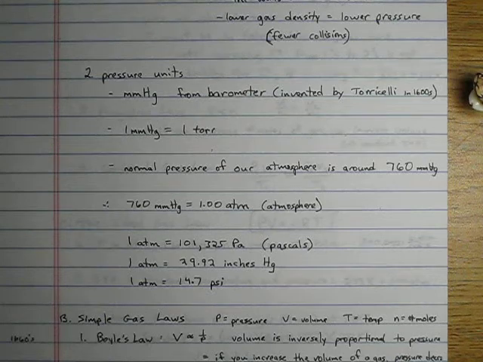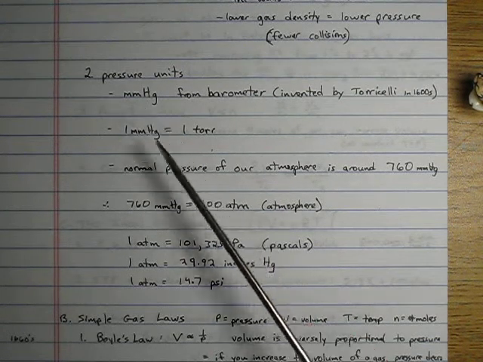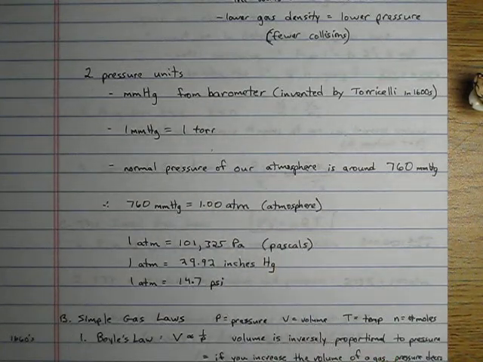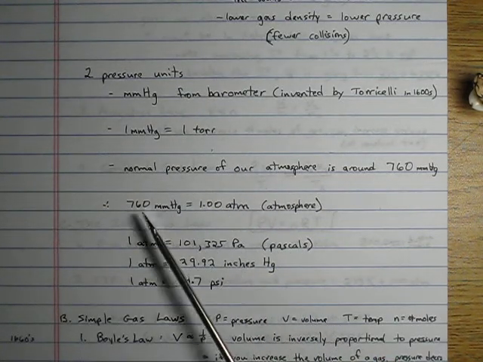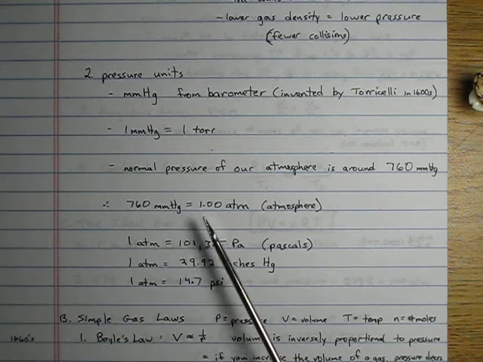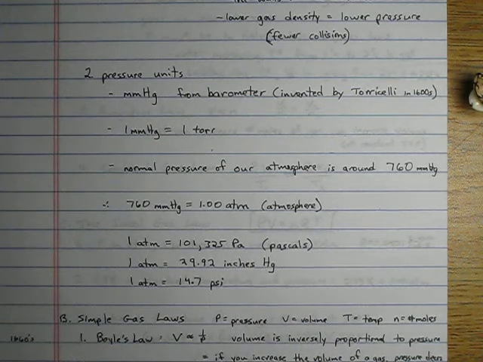And since we normally work with our atmosphere, we said, okay, let's call 760 millimeters of mercury 1 atmosphere of pressure. So now we have a new pressure unit. We've got millimeters of mercury, which are the same as torr, and now we've got atmospheres, where 760 millimeters of mercury equals 1 atmosphere of pressure, because we all like adding or multiplying and dividing by 1.